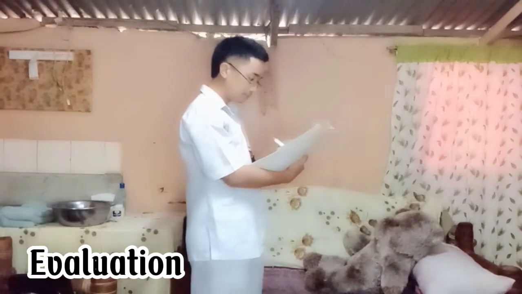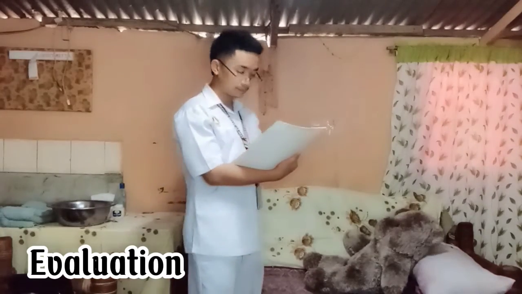So we're going to document the type and volume, if appropriate, of enema given, the type of solution, the length of time the solution was retained, the amount, the color, and the consistency of the returns, and the relief of flatus and abdominal distension in the client's record. Then observe for possible reaction to the administered enema.